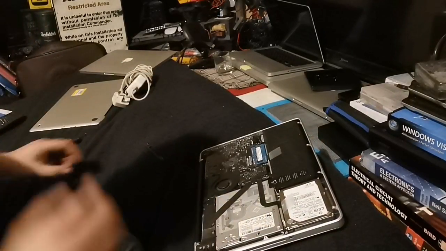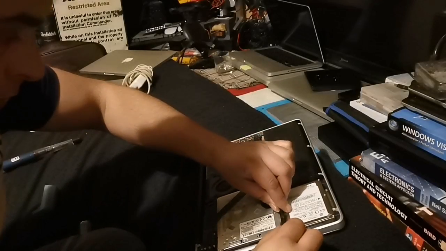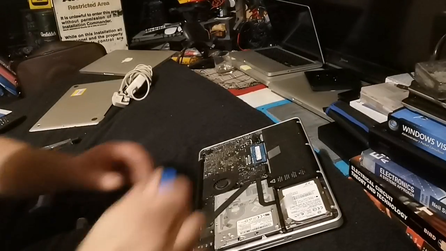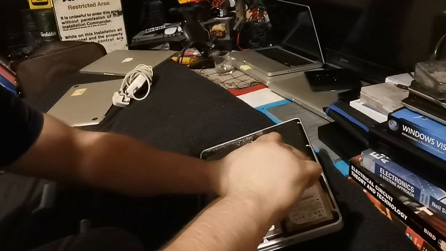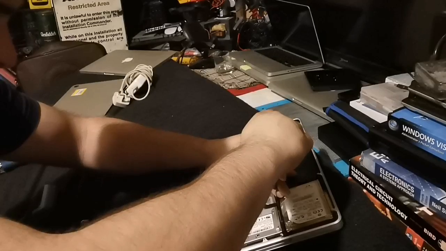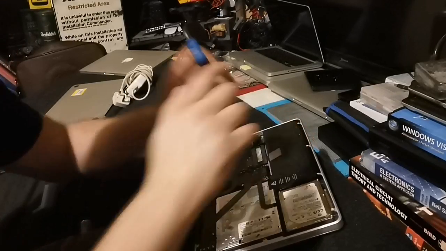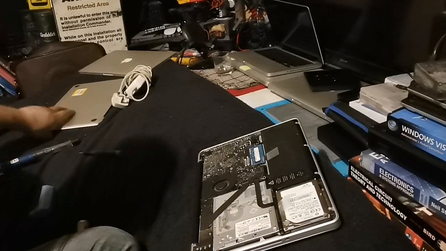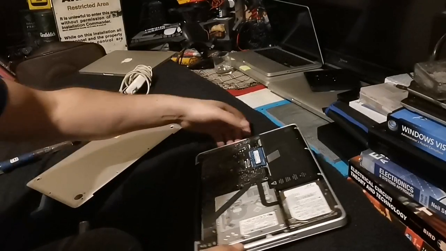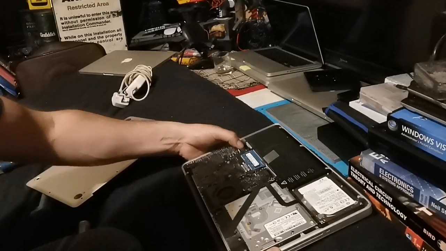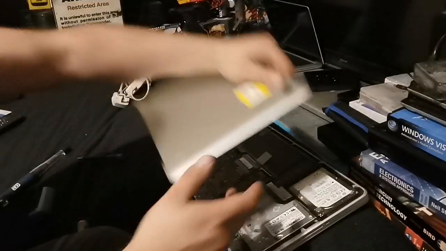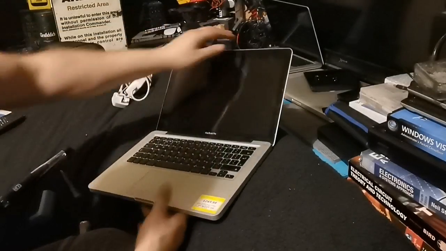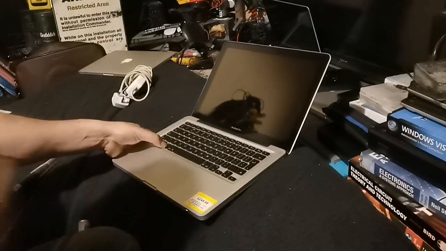Seat him in like that. Take the top. Put him in there. Screw him down. Easy this, isn't it? So easy. Now that's done. Reconnect the battery. Press that back in. Stick the top on it. Flip it over. Turn him on.